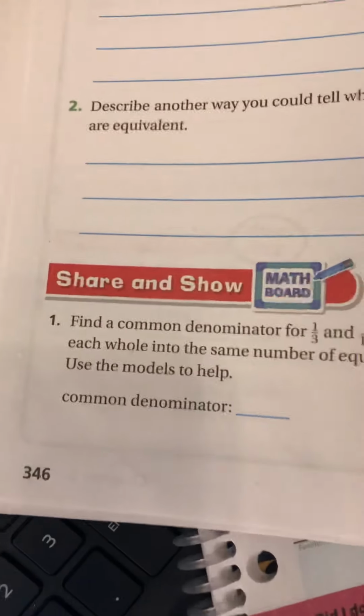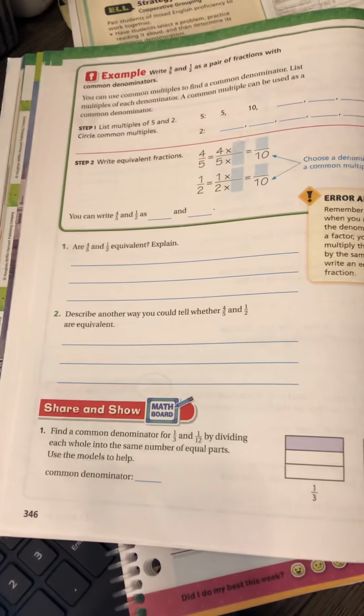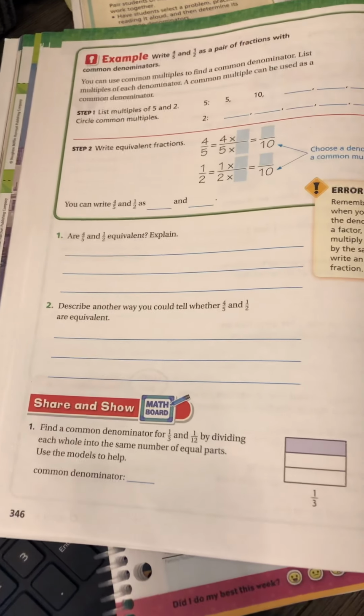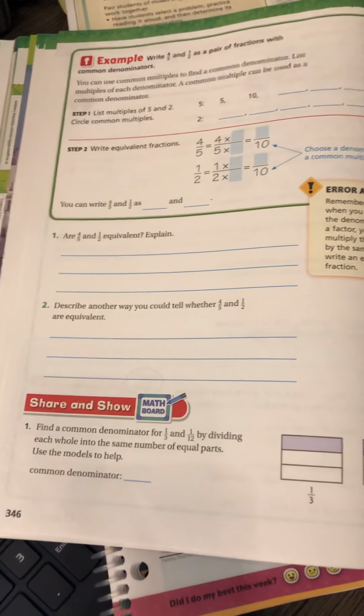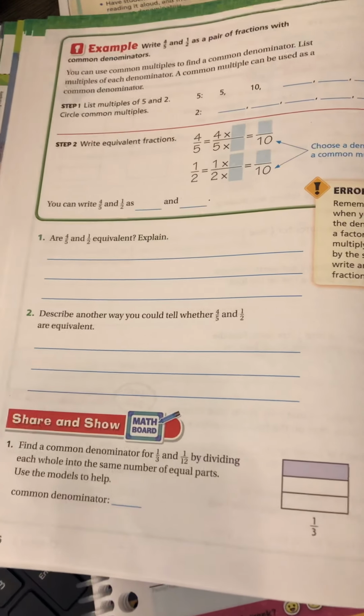On page 346, they are going to have you practice listing out your multiples. I think in my last video I was accidentally saying factors. I meant to say multiples.